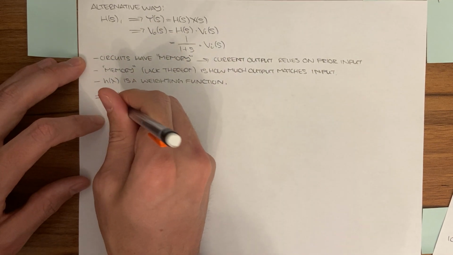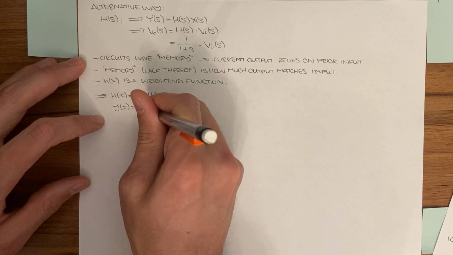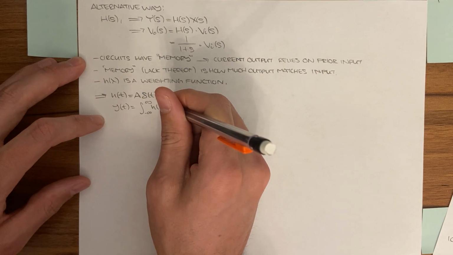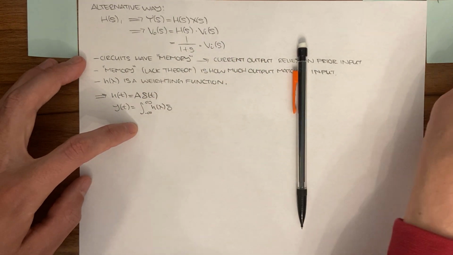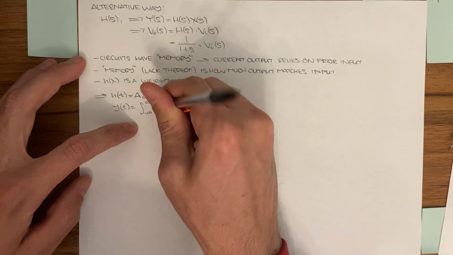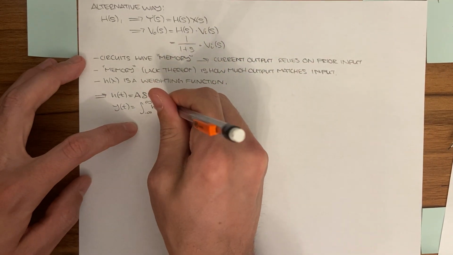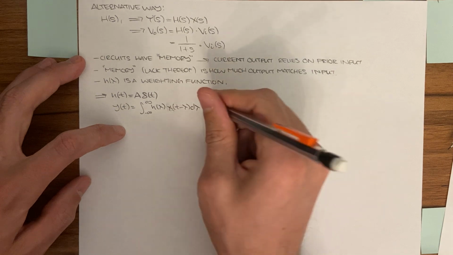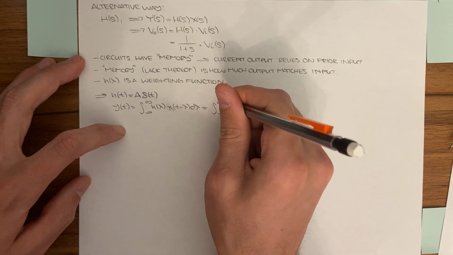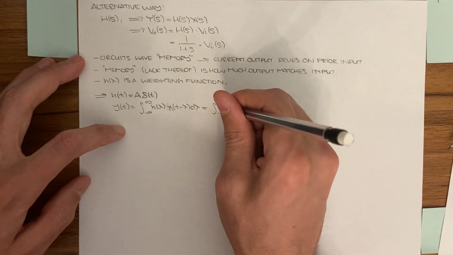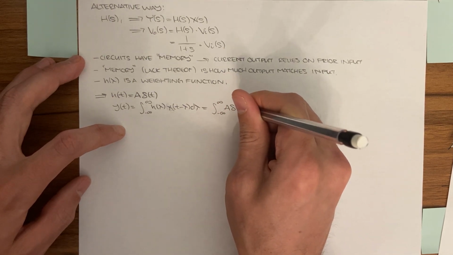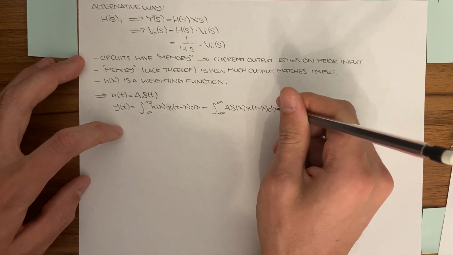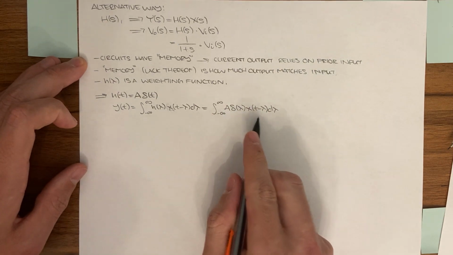So if we have our output, y of t, we've got h lambda, delta t minus lambda d lambda, okay? That's equal to the integral from negative infinity to positive infinity, a delta lambda x of t minus lambda d lambda, okay? So this just turns into a sifting problem, right?